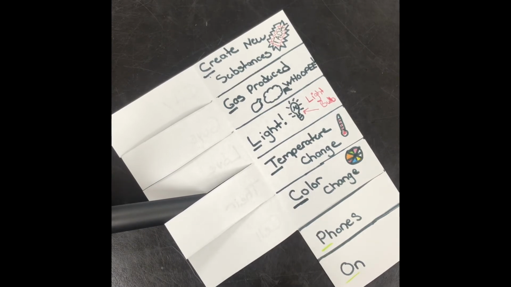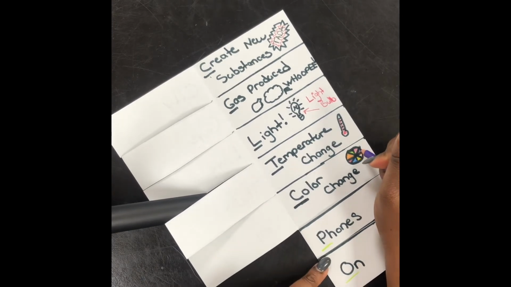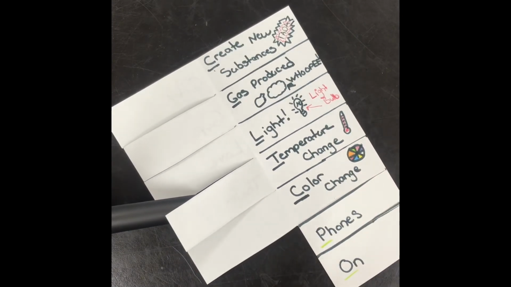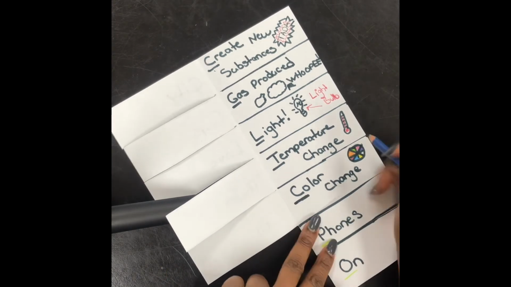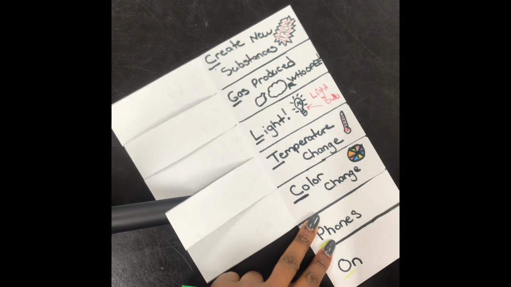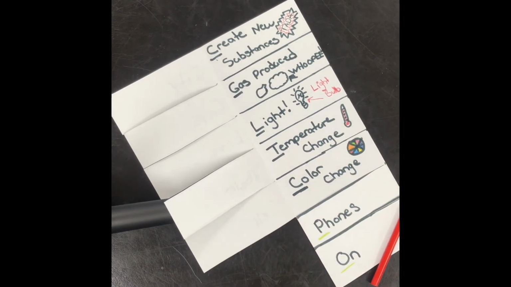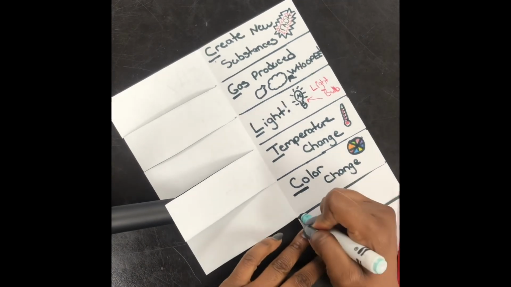Do I have purple? Perfect. Purple. One more color I need. Let's see, what do I have that's different? I already used yellow. We can use, I don't know what color this is, but we're gonna use this color. So, dark blue. Color change. Perfect. Let's take our marker. Let's draw a division line.